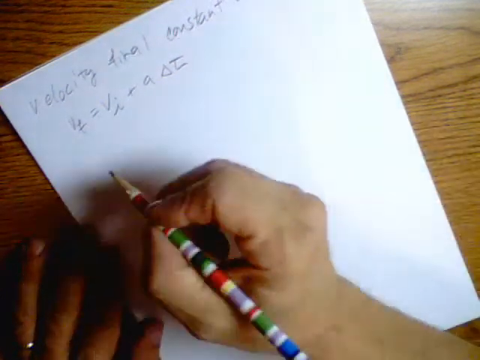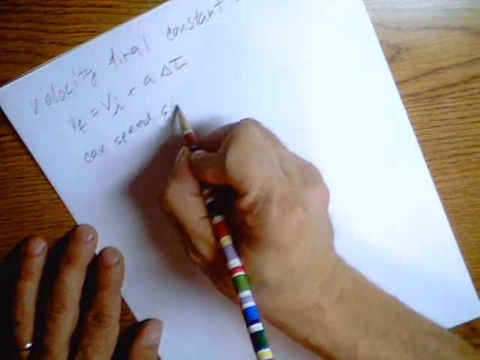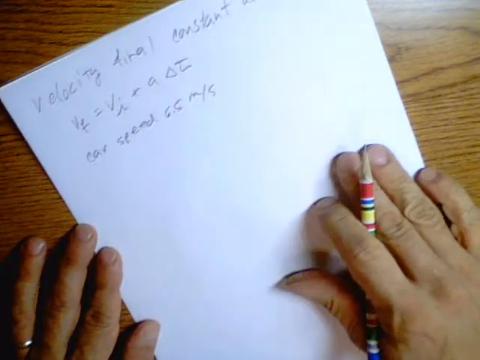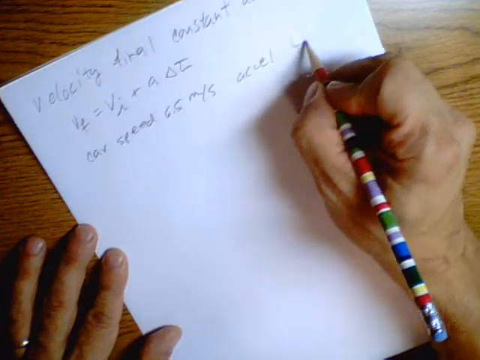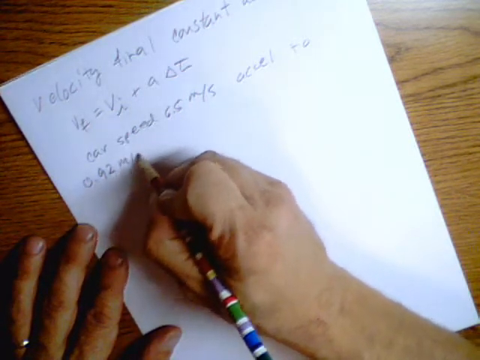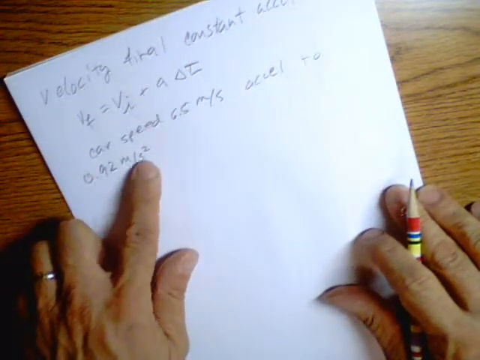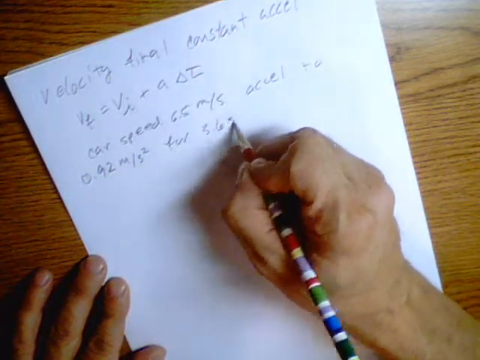A car's speed is 6.5 meters per second. It accelerates at 0.92 meters per second squared. Well, we know that's acceleration because it's second squared. For 3.6 seconds.